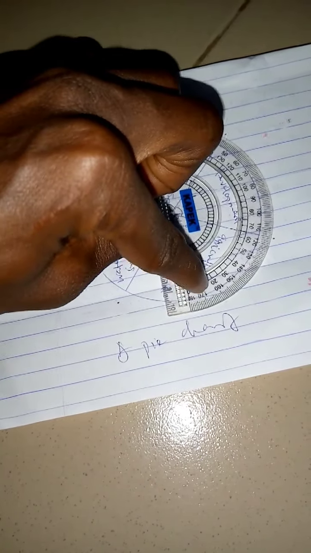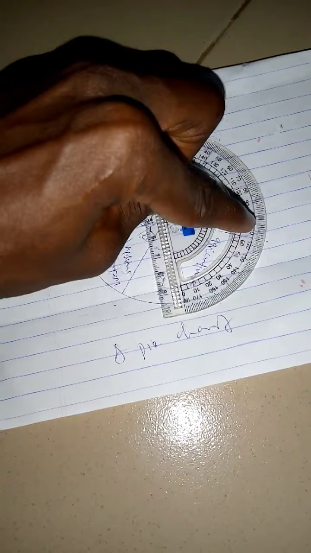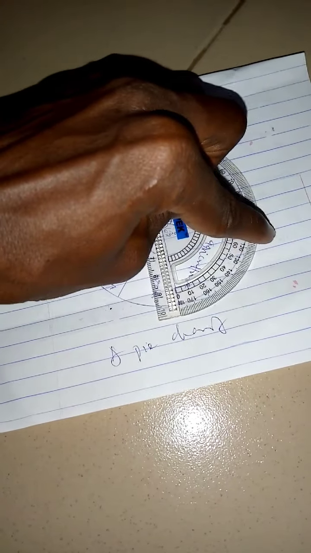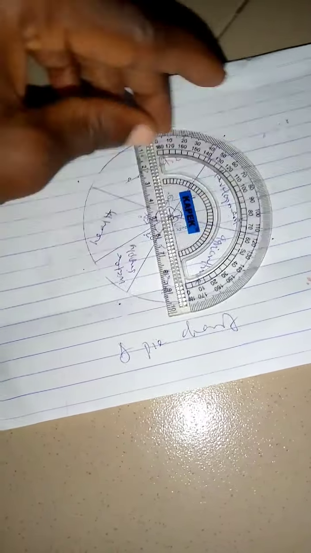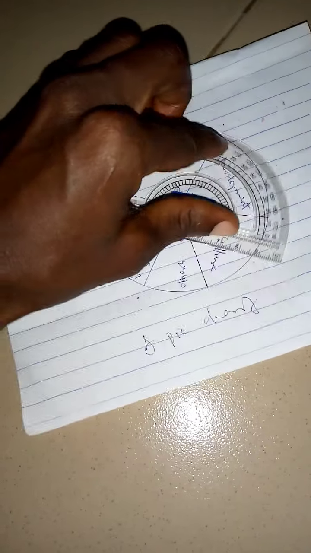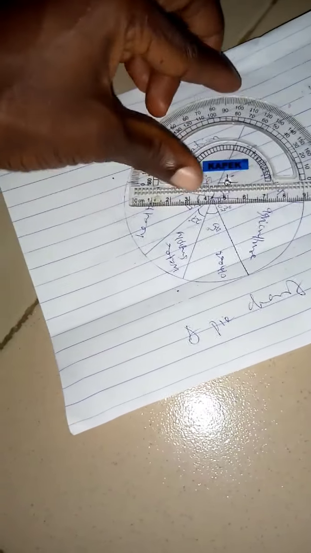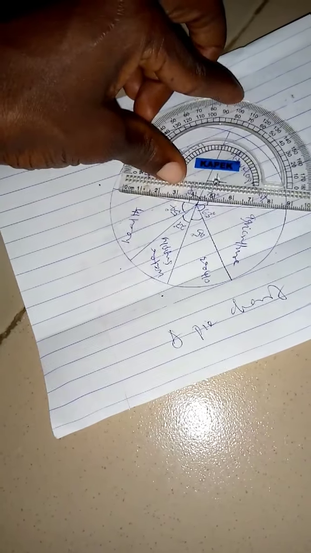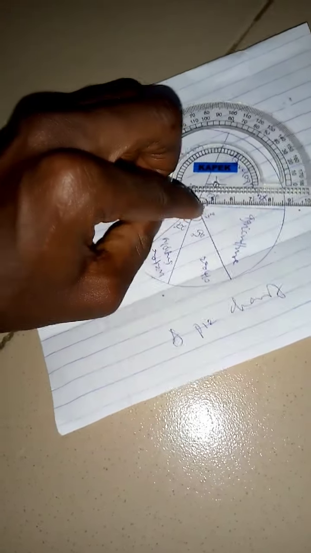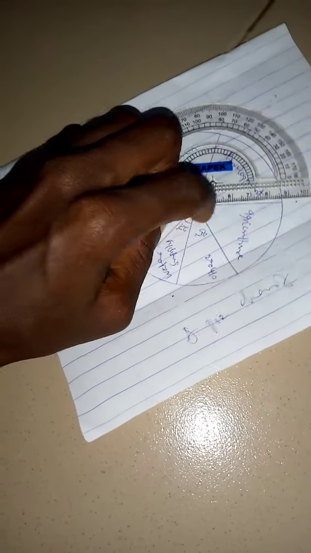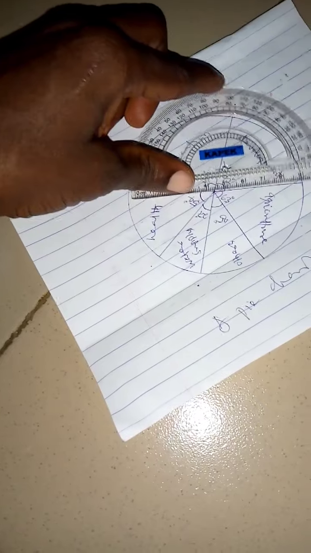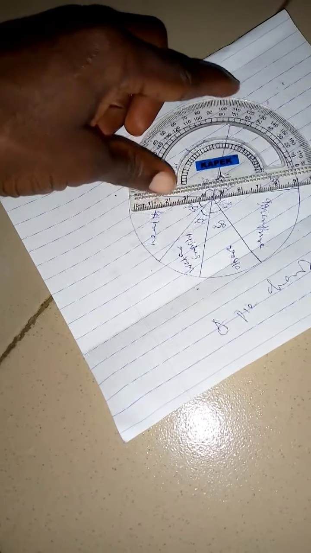Read it from the 0. See my own 63. You see a point here. After you've gotten that point, join that point to this point here. You generate this line.